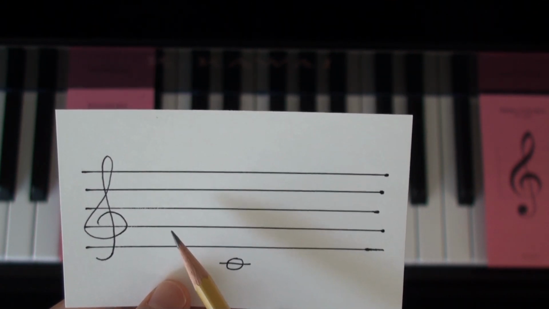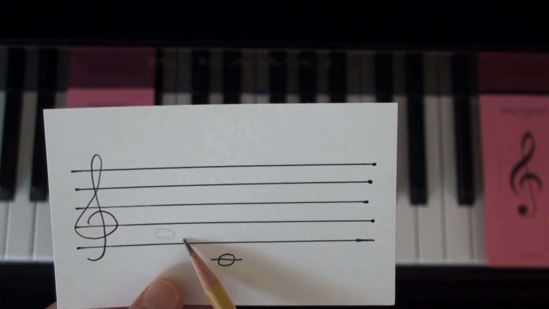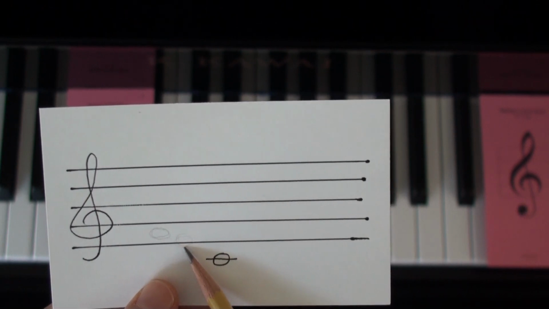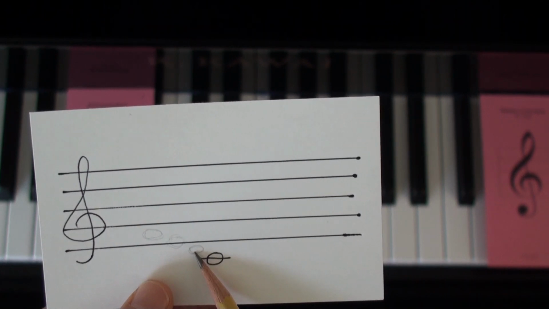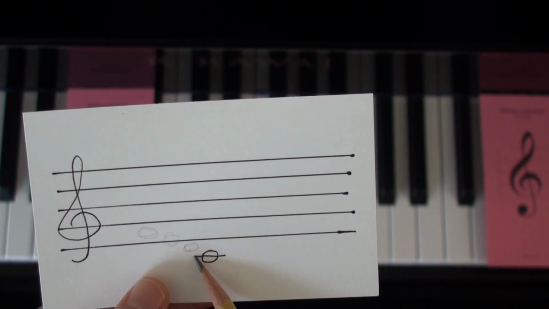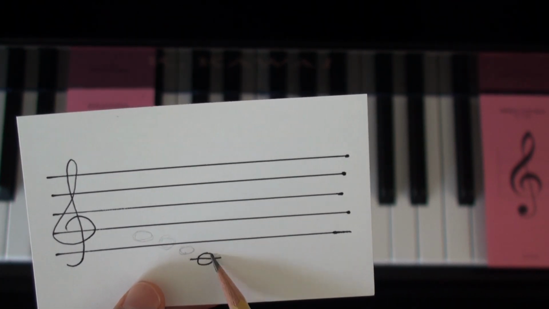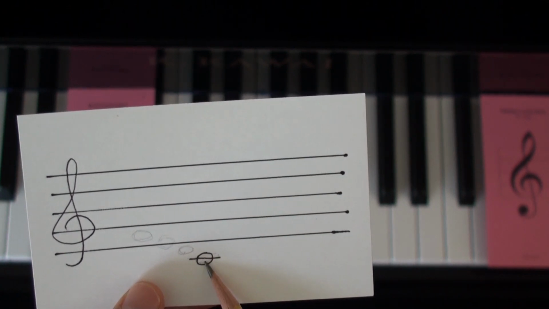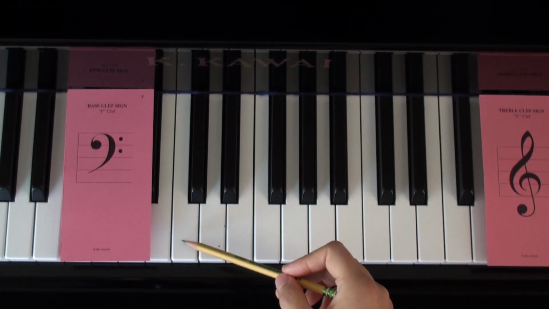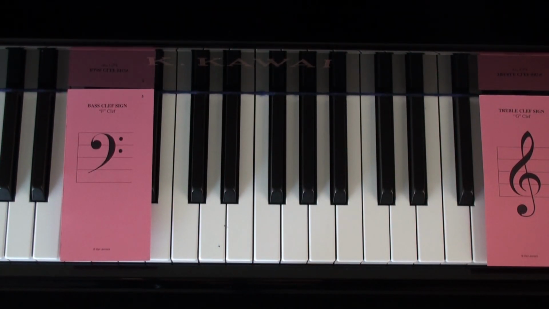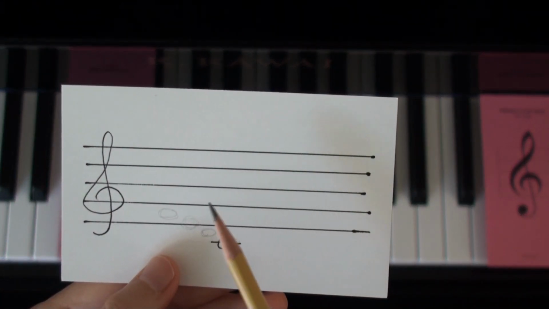Okay, so that means, for example, we know the first space is F, and we go down one step to E, and then we continue one step down to D, and we're out of space, so we have to add a line, and this line is called a ledger line when you add lines, okay? Ledger line, and we put a note on that added line. So this is C, which is the middle C in the center of the keyboard, okay? Middle C for treble clef is when you're adding a ledger line below the 5 lines.